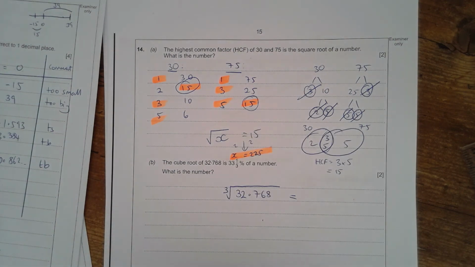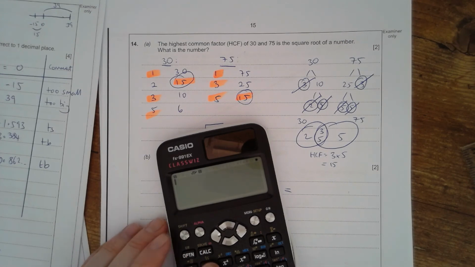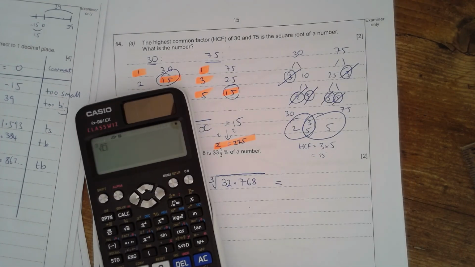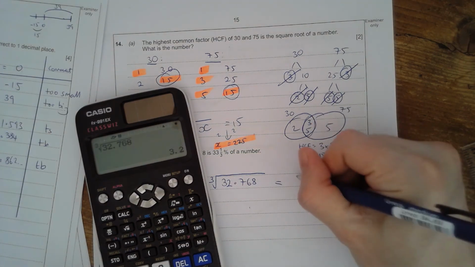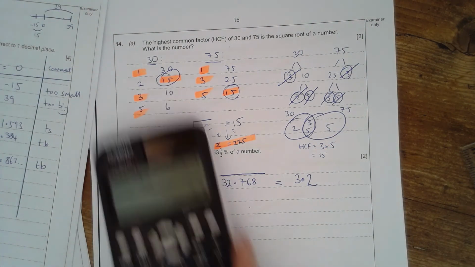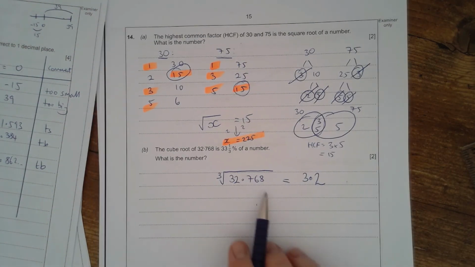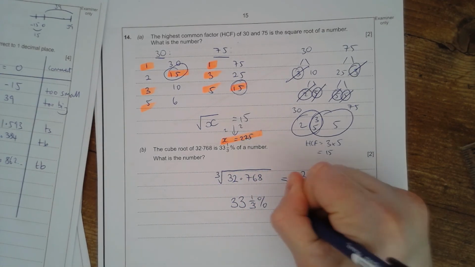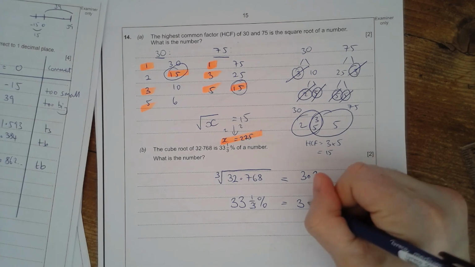Okay. So on my calculator, I'm going to press Shift and the square root button, and the little cube root comes up there. 32.768 comes to 3.2.